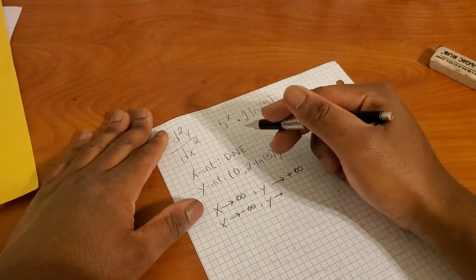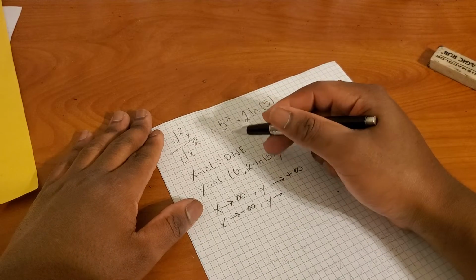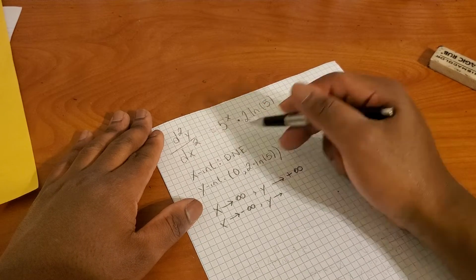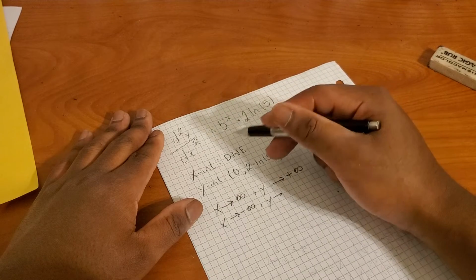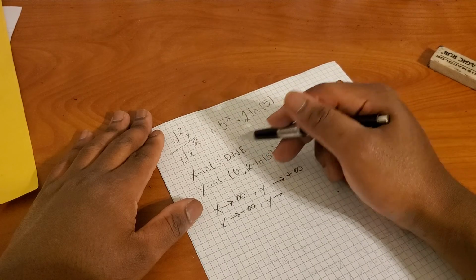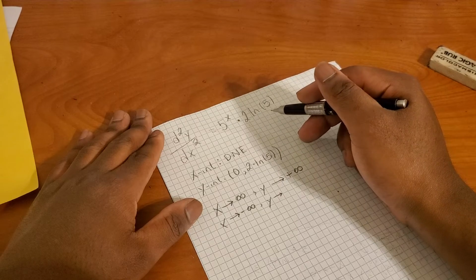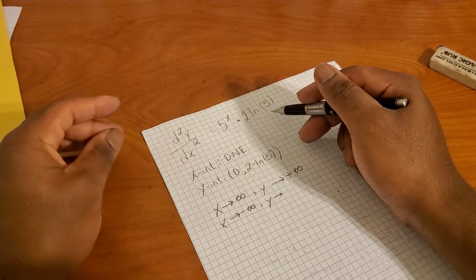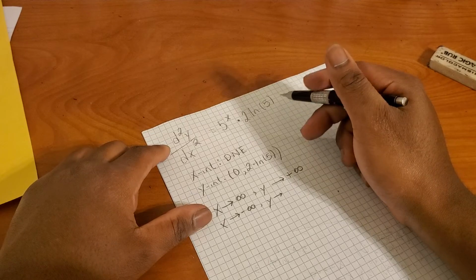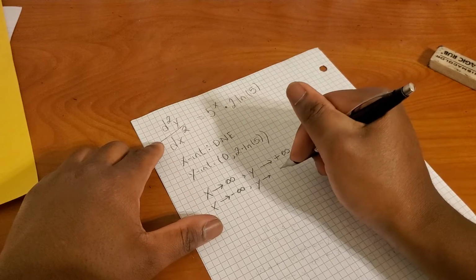And 5 to a very large negative number will approach 0, and something approaching 0 times this number will also be very small, so this will approach 0.